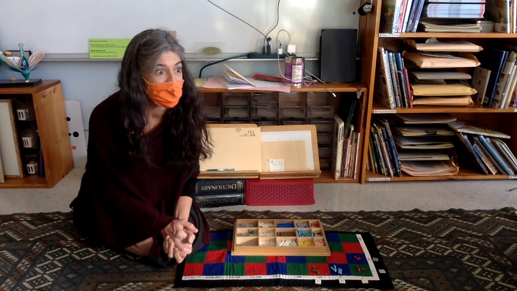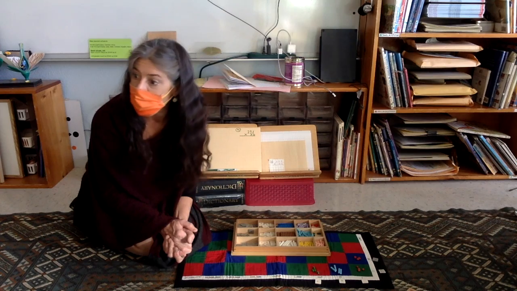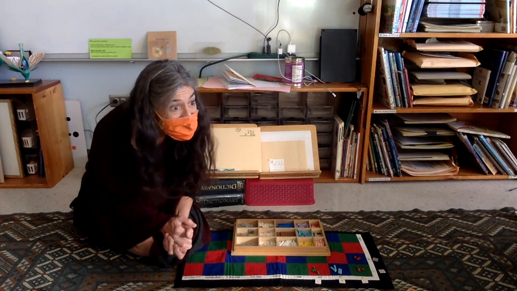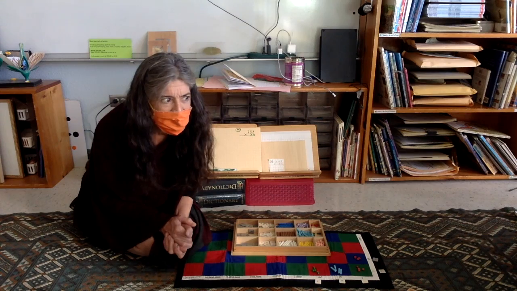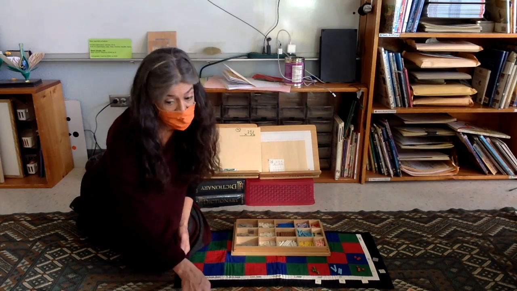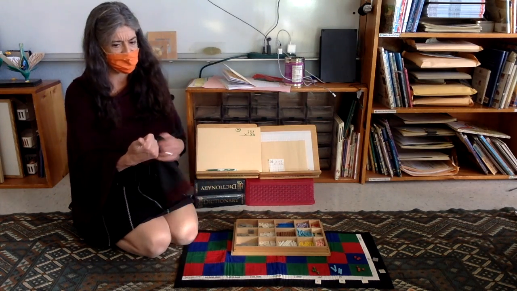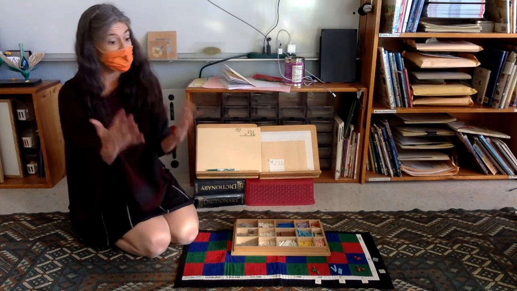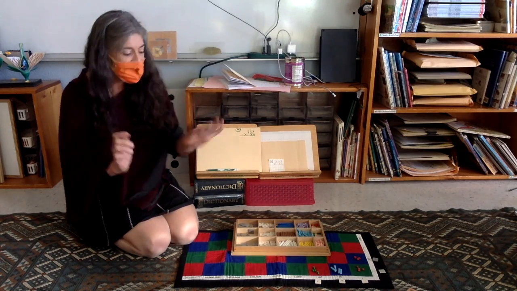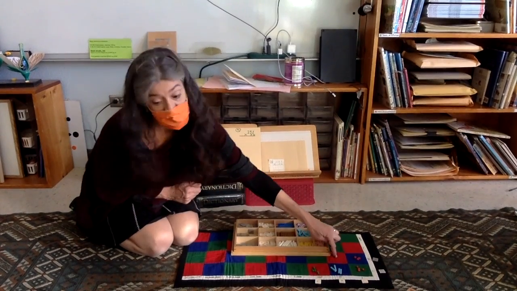A 10 of 10s is 100, right? Do you all remember from the bank game? 10 bars is the same as 100 square. Let's skip count our tens and see if it's true. 10, 20, 30, 40, 50, 60, 70, 80, 90, 100. What's 10 tens? 100. So when you get tens times tens, it's going to be hundreds.